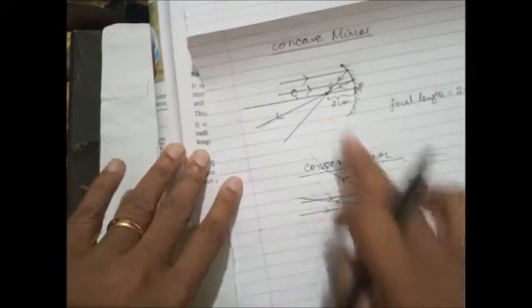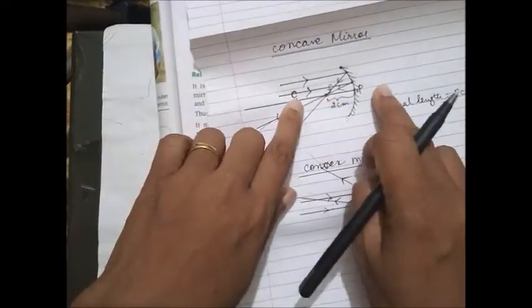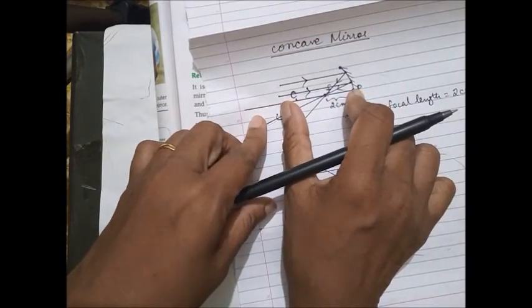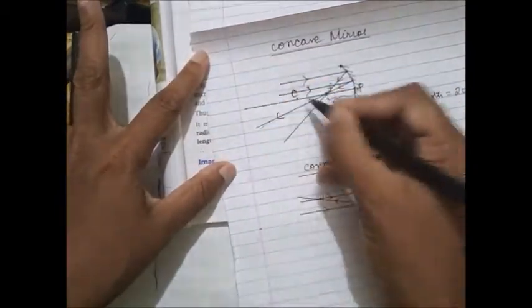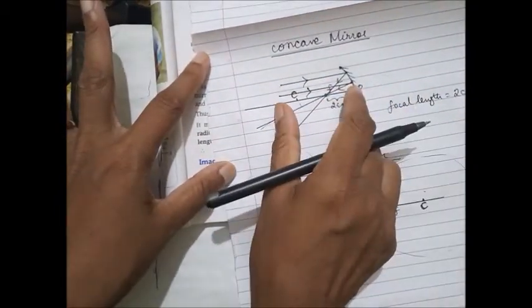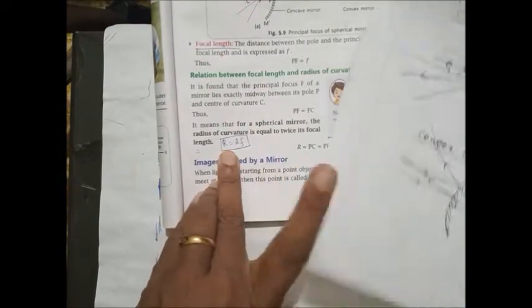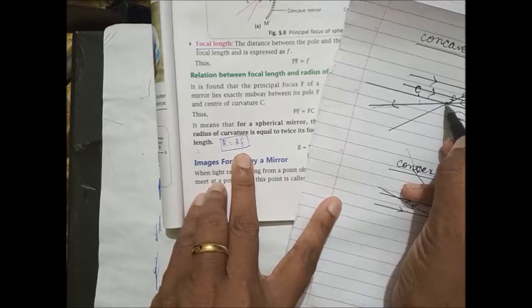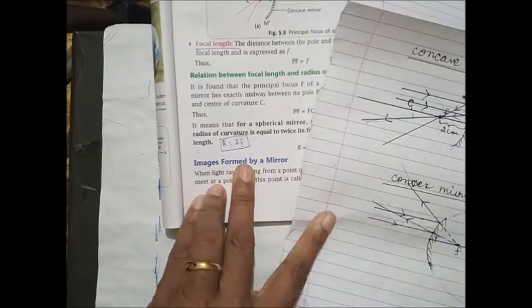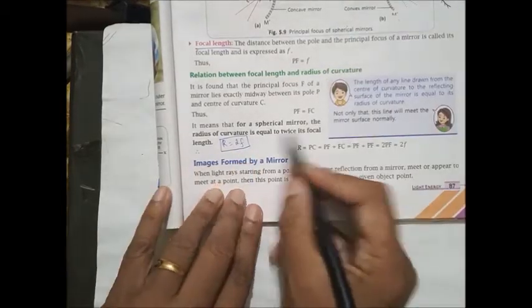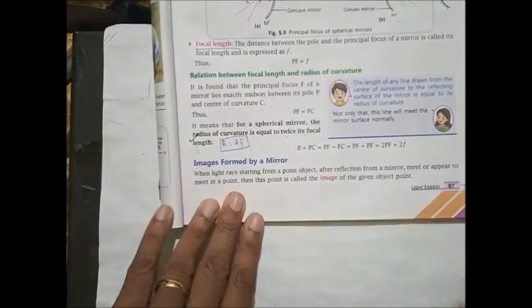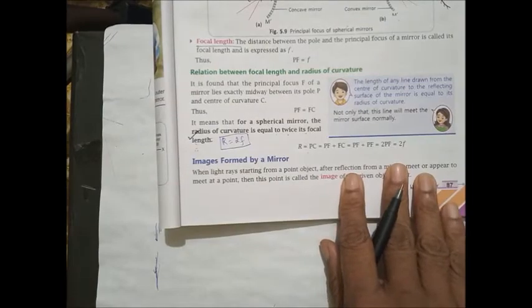Another thing, the relation between focal length and radius of curvature. As I told you already, F will be exactly in between C and P. That means this is the radius of curvature, the sphere's radius. Now this radius of curvature will be 2 into F. It means if this is 2 centimeter, this will be at 4 centimeter. So this is the relationship. For a spherical mirror, the radius of curvature is equal to twice its focal length. This conclusion also you should know.